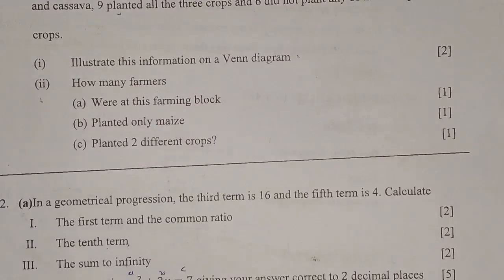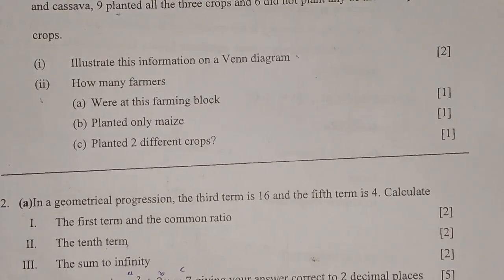Okay, due to the time, we would have proceeded up to here, but we'll proceed in our next session.